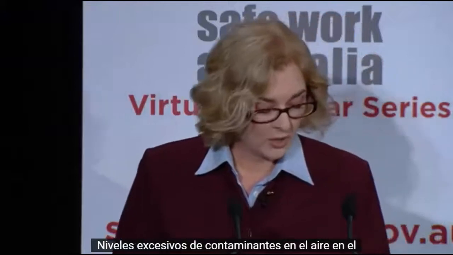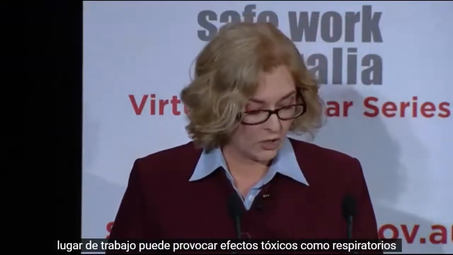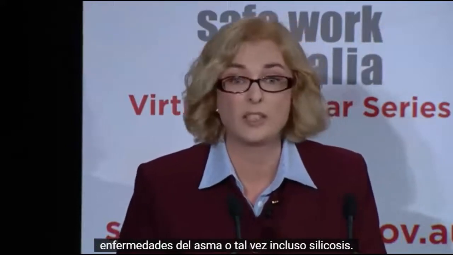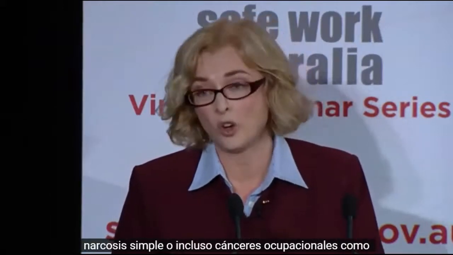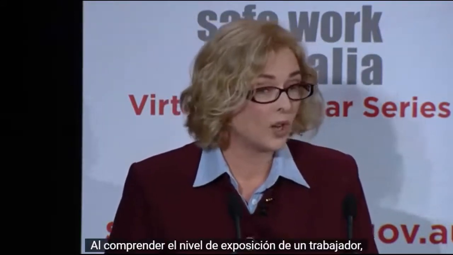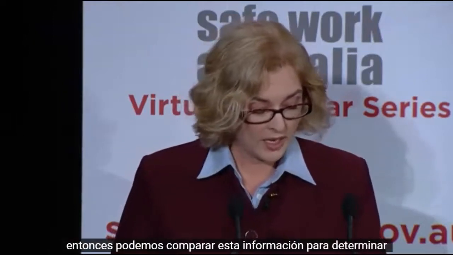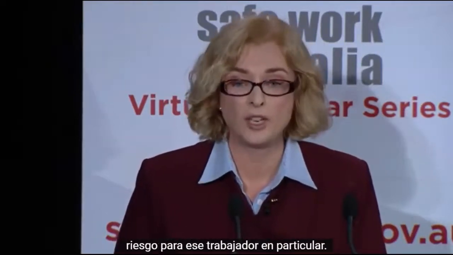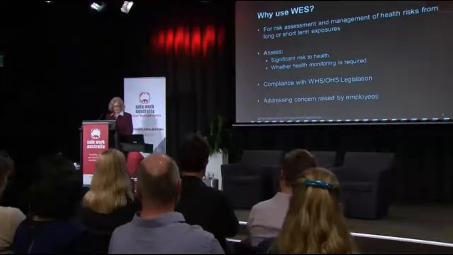Excess levels of airborne contaminants in the workplace may lead to toxic effects such as respiratory diseases of asthma or maybe even silicosis. Can lead to cardiovascular diseases, simple narcosis, or even occupational cancers such as bladder cancer or leukemia. By understanding a worker's level of exposure, we can compare this information to determine the significance of exposure and the level of risk to that particular worker.